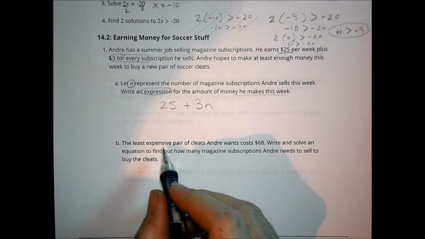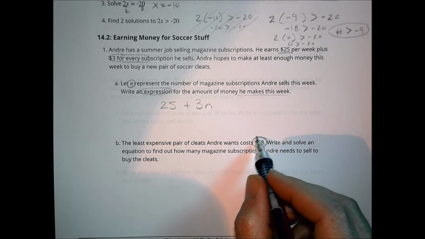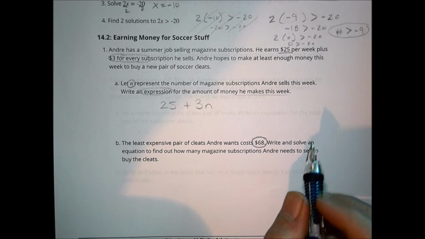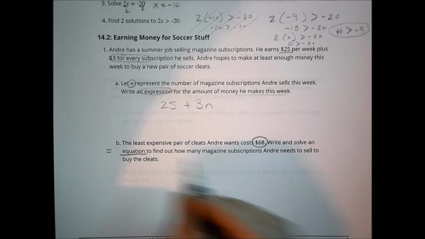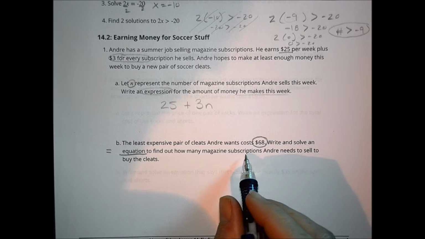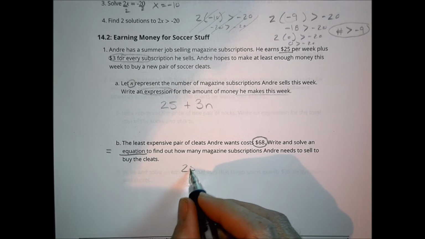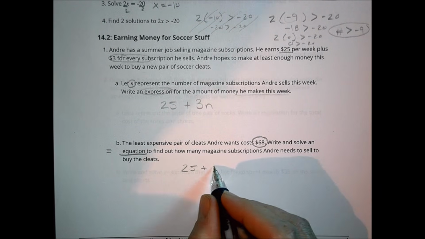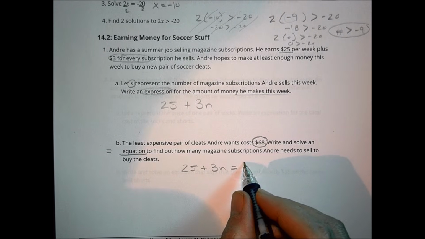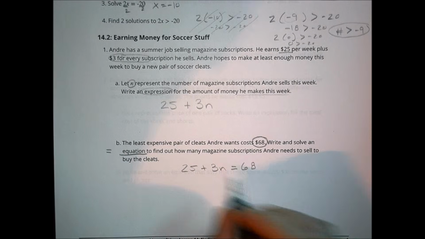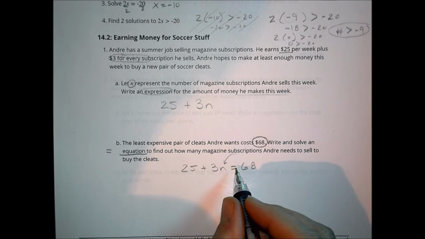Now, the least expensive pair of cleats Andre wants costs $68. Those are the least expensive, the cheapest cleats he can get. Write and solve an equation, it means we're going to have an equal sign here, to find out how many magazine subscriptions Andre needs to sell to buy the cleats. So, if he makes $25 plus $3 for every subscription, and he has to have a total of $68, how many subscriptions does he need to sell in order to make sure he has $68?